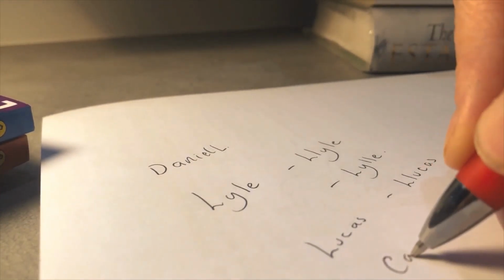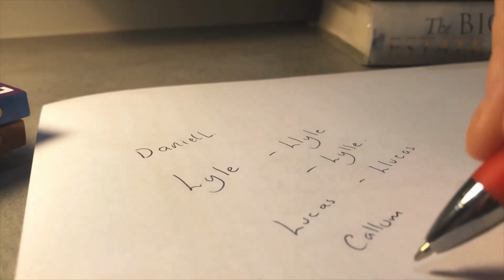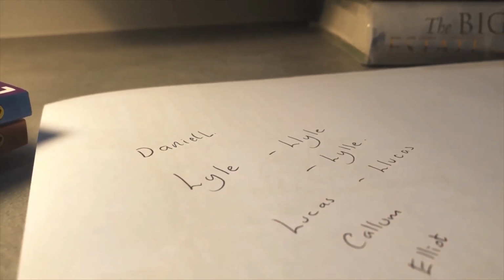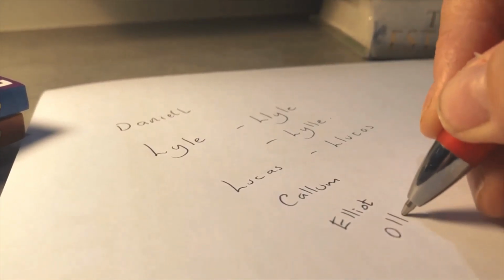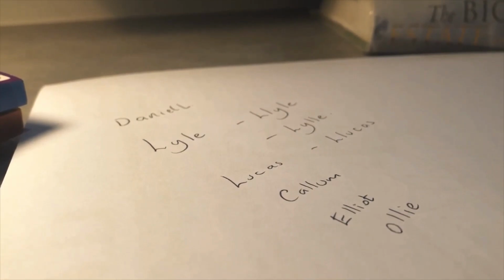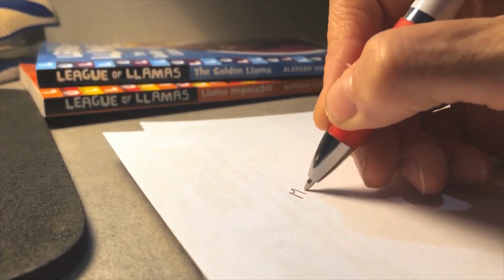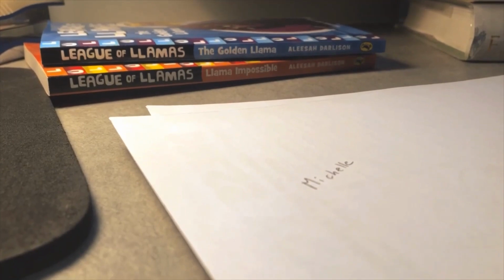What about Callum? So Callum's already got the L's. There are a couple of boys' names that already have L's. Elliot and even Ollie or Oliver has already got L's. Then you've got girls' names. Okay, so we could have some girls' names like Michelle has already got 2 L's in it, so that would make a really great llama name.